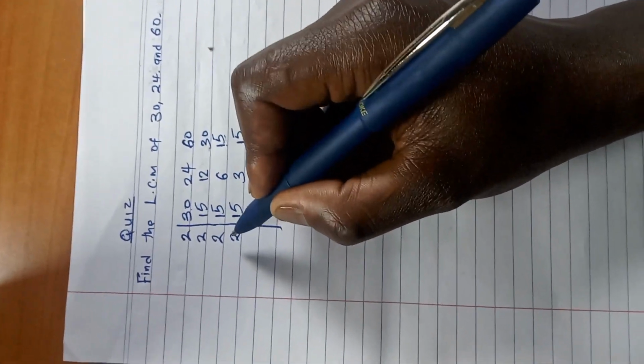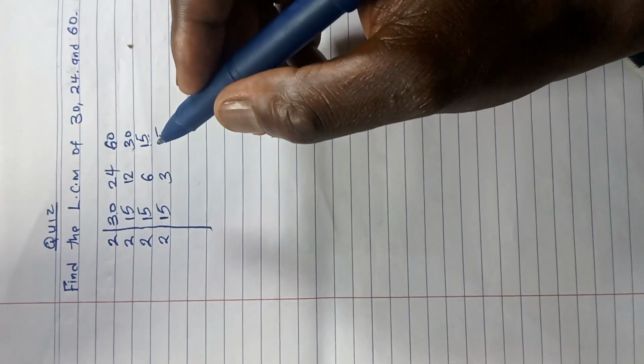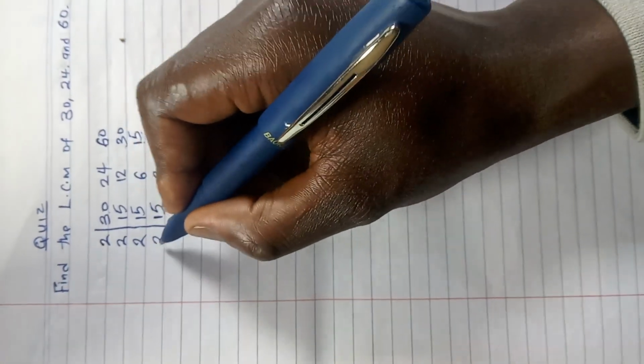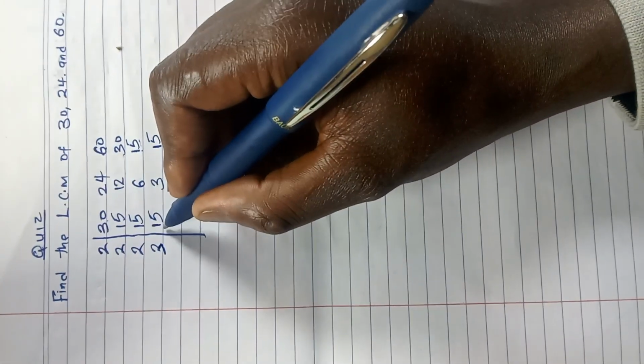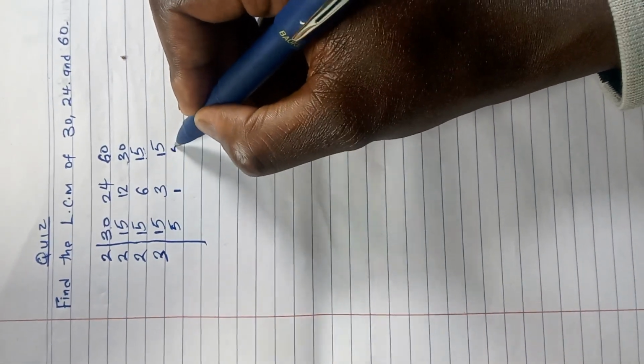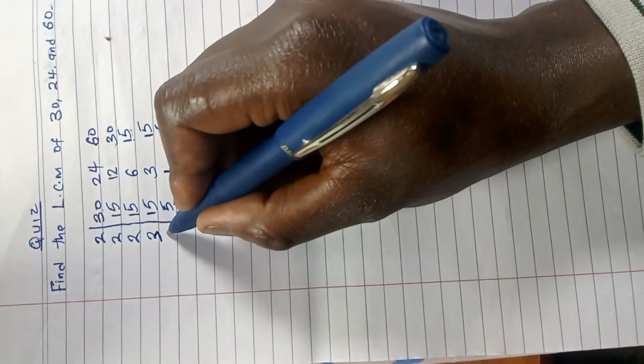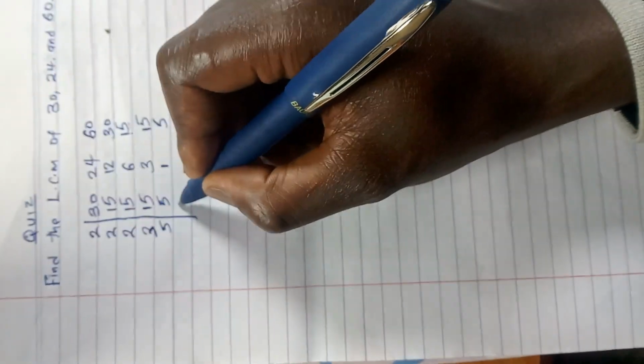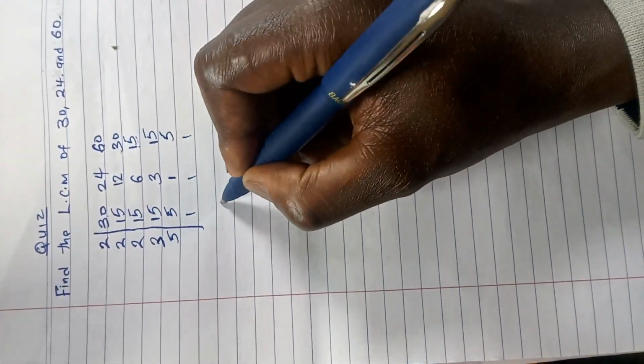Then we have 2, we have 3, 3, we have 5, we have 1 and we have 5. And last but not the least, we have the last factor which is 5, 1, 1, 1.